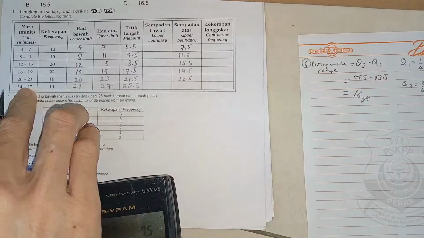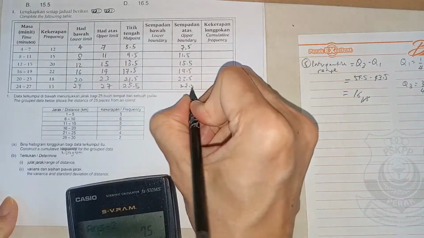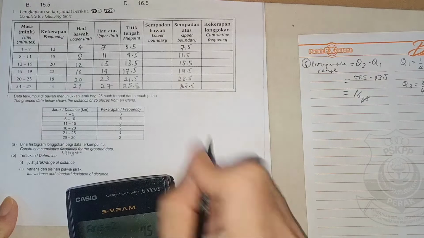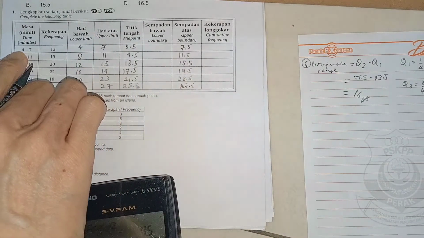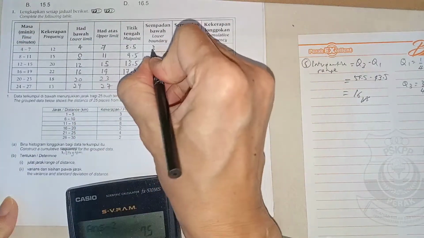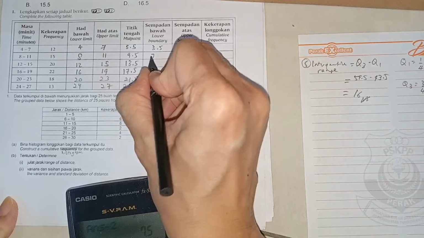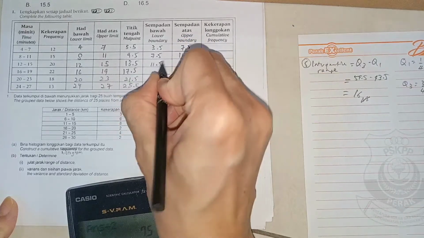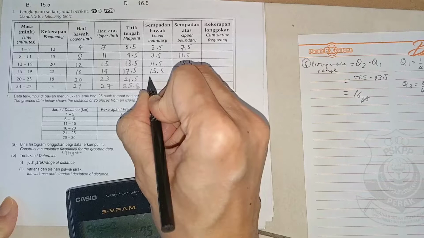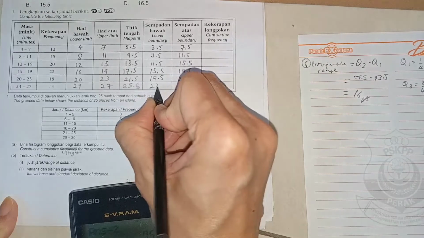So here 27.5. Then here 4. Before that is 3.5. Here is 7.5, 11.5, 15.5, 19.5, 23.5.